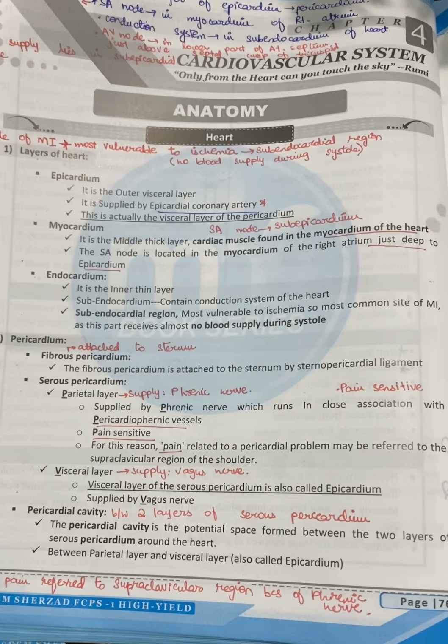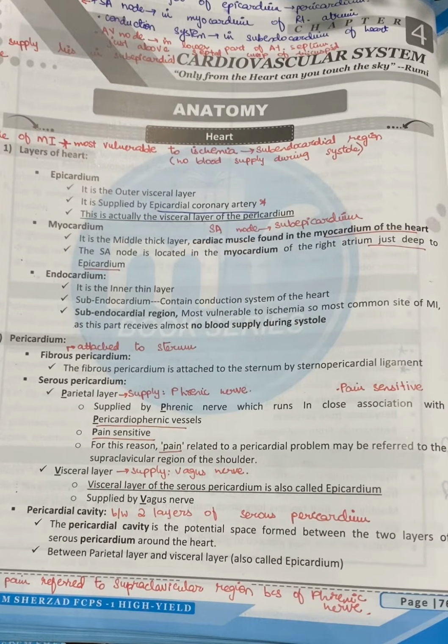The second is the endocardium. It is the inner layer, and just like the layer inside the epicardium was subepicardium, the one below the endocardium is called subendocardium. The good thing is that this layer contains the whole conduction system of the heart, and there is a question on that.